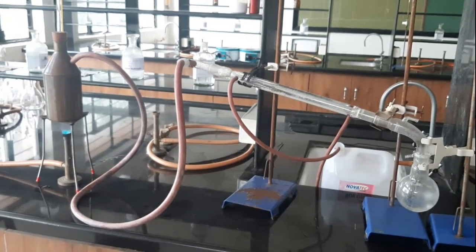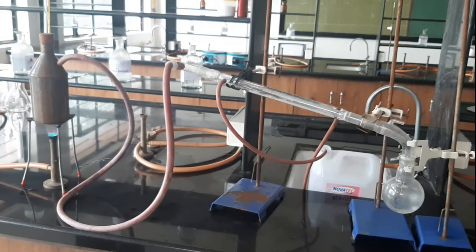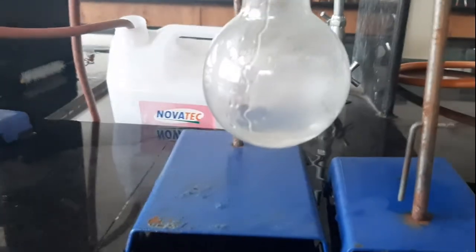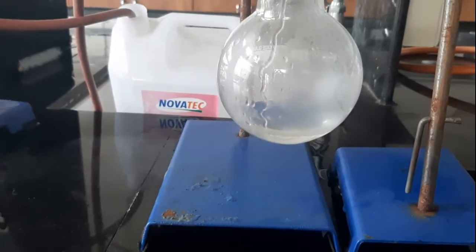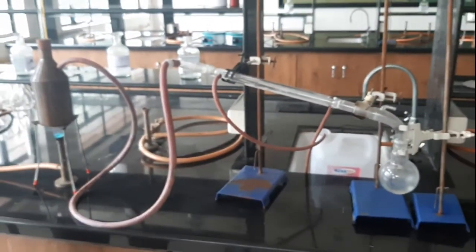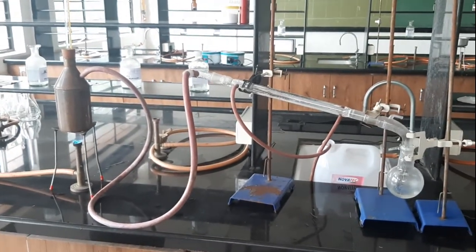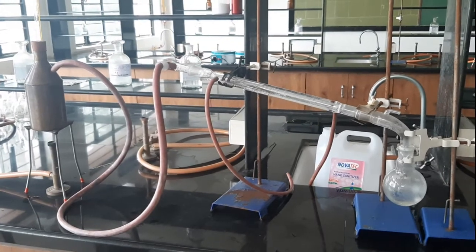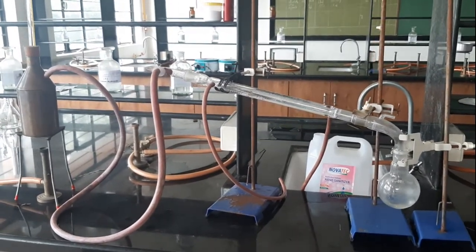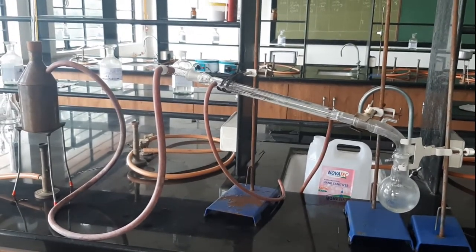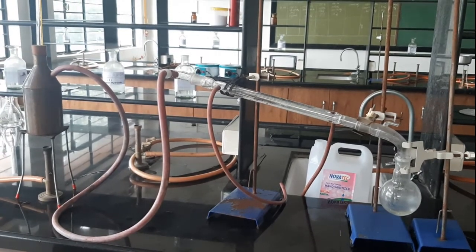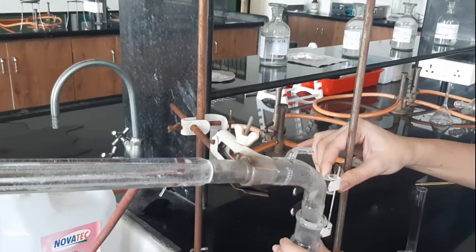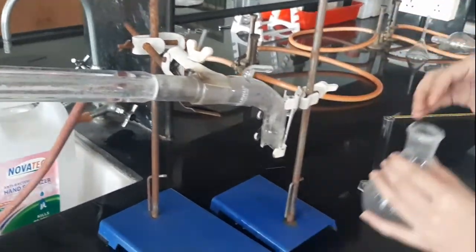Now we are at the end of our 5 minutes. As our time is up, we will dismantle this assembly, and if you look at this distillate, we have collected a good amount within 5 minutes. Now we will remove this setup and measure the volume of the water collected as well as the distillate, and the temperature of both. So now we will remove the receiver and check its volume.